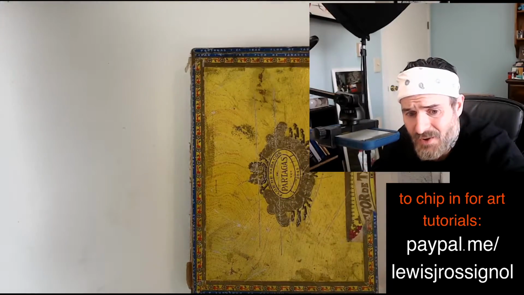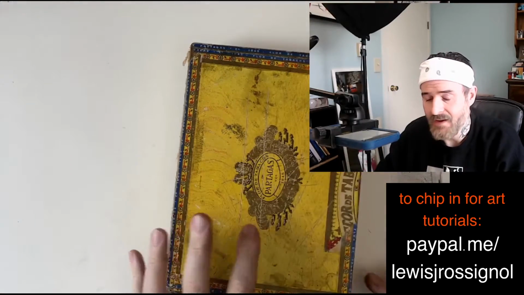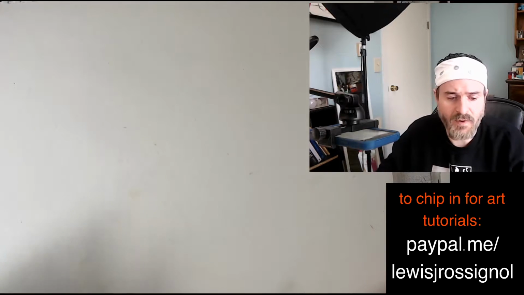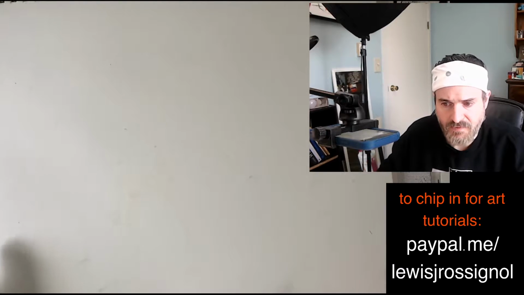But even then, you can go on eBay and find old photographs, and Etsy, and find packs of old photographs that people are selling specifically for collage, and they're not that expensive. So there's all sorts of options for getting photographs and stuff for collage.